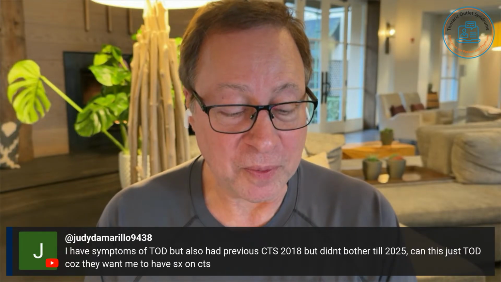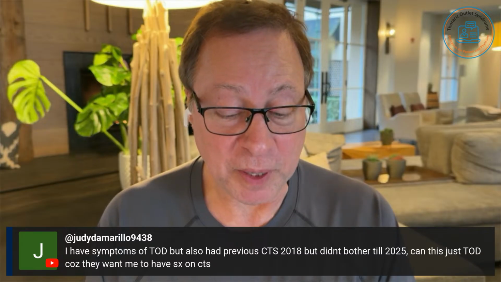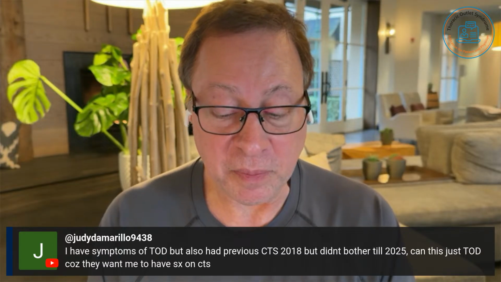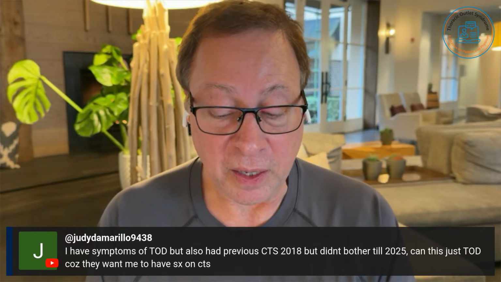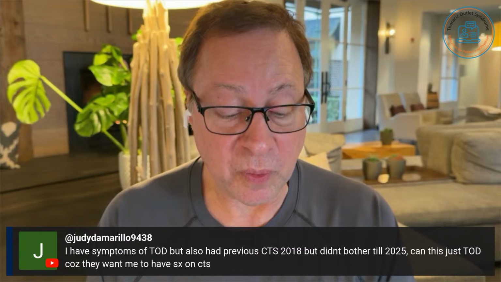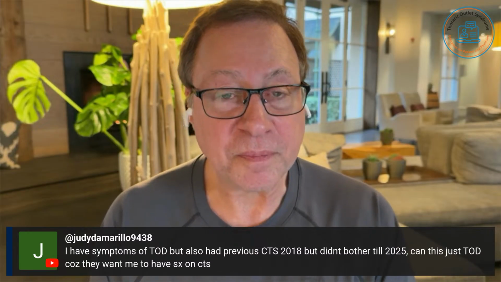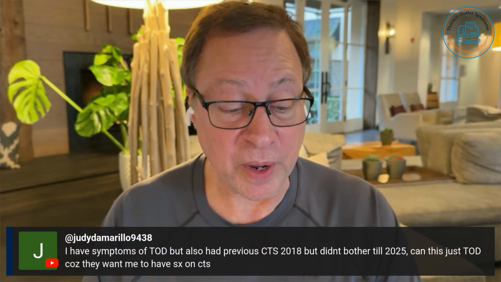Judy D. Amarillo: I have symptoms of TOS, but I also had carpal tunnel syndrome in 2018. I didn't bother until 2025. Can this just be TOS, because they want me to have surgery for carpal tunnel syndrome? I think that's what we're asking. Clarify if I didn't get it right, and I apologize.